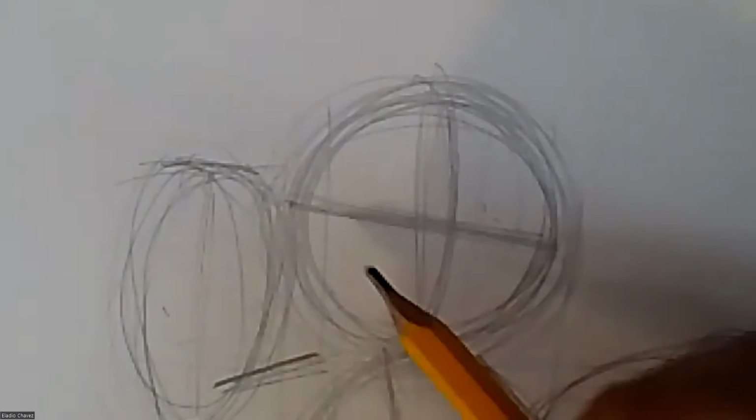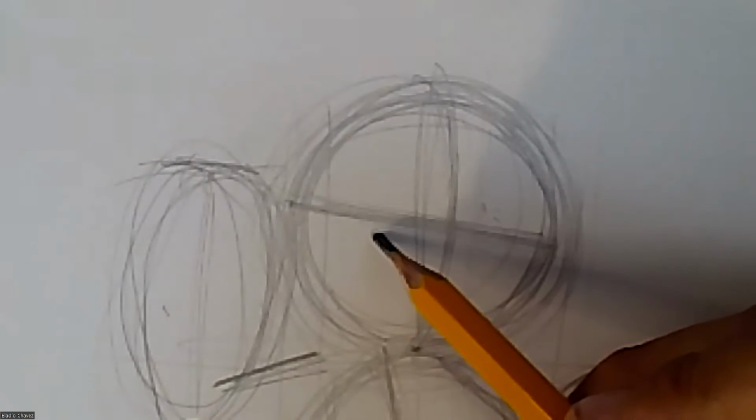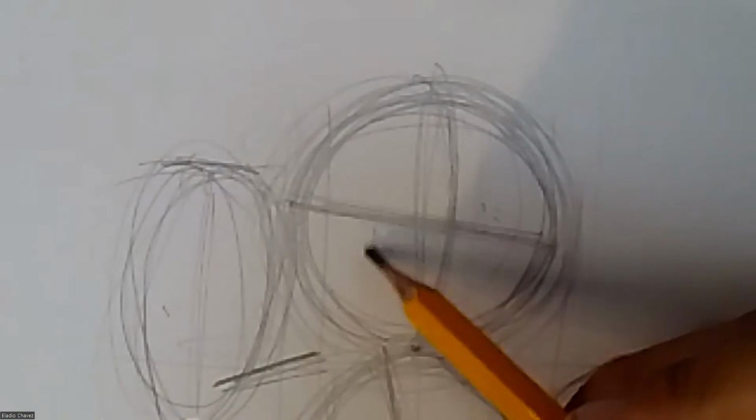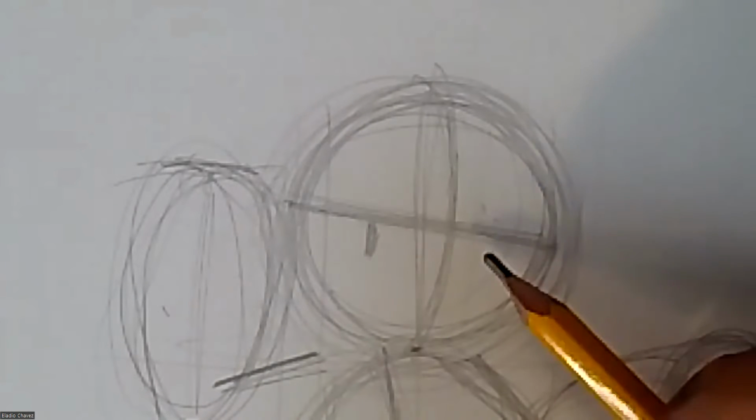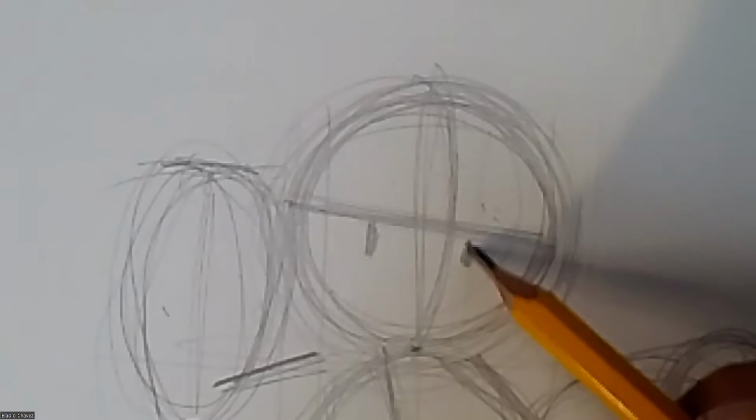All right. And then we're going to have one eye right in here and the other eye right, actually closer to this middle. It's off center. There we go.